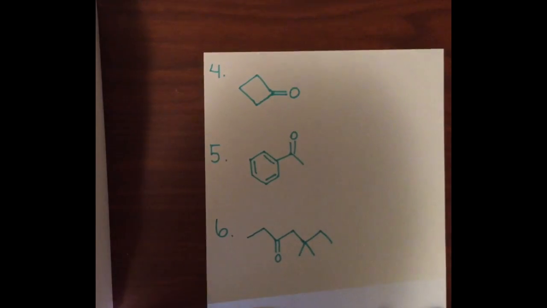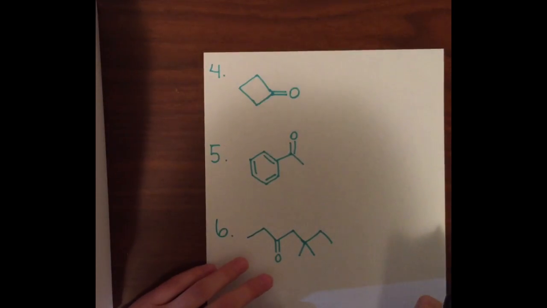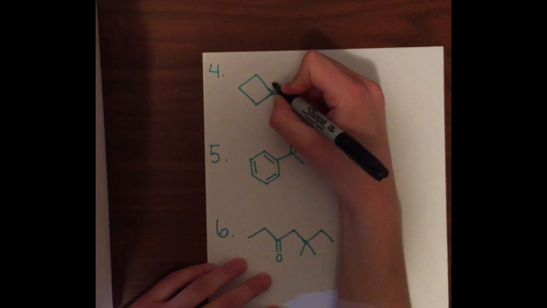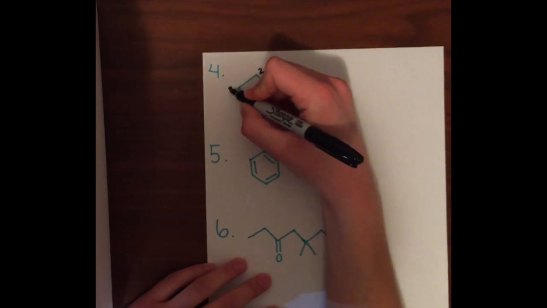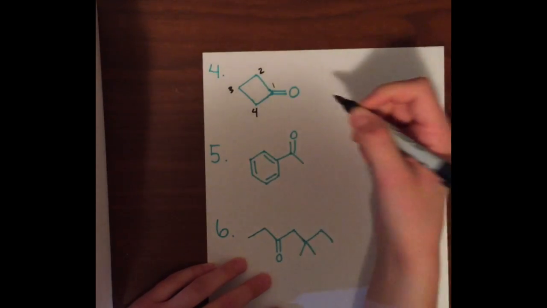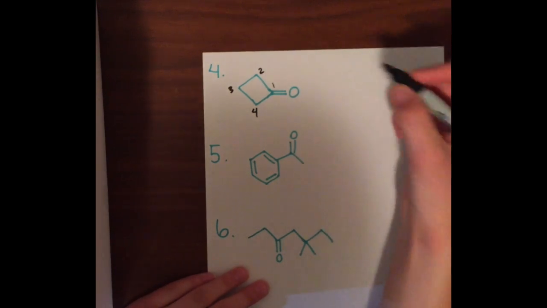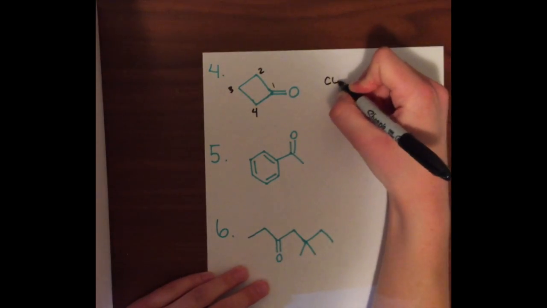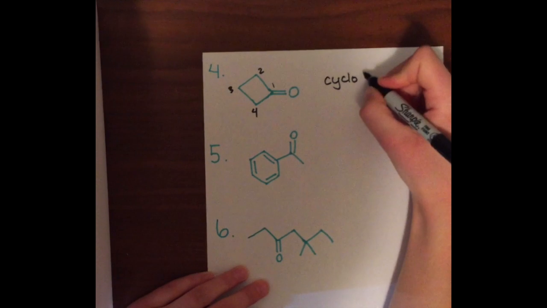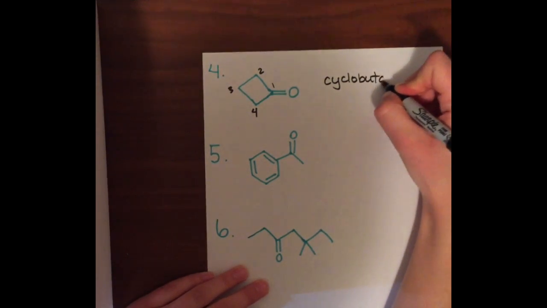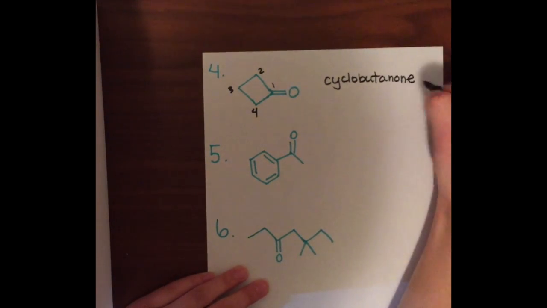Again, we see a ring in our fourth example. So we know it's cyclo. We count the carbons, 1, 2, 3, 4 carbons, so but, and we name this cyclo, but for 4, one.